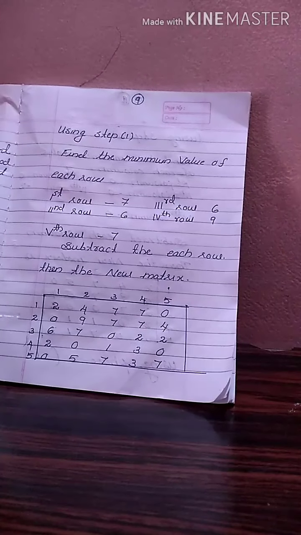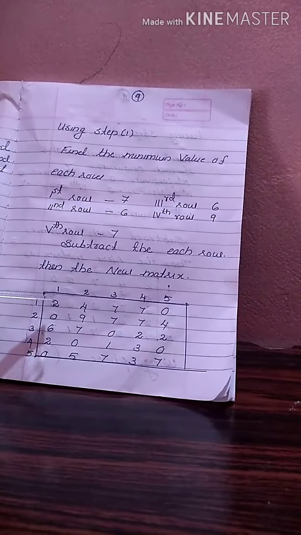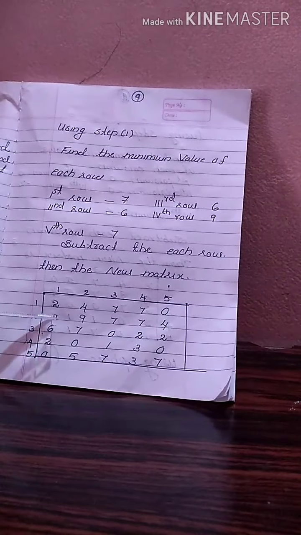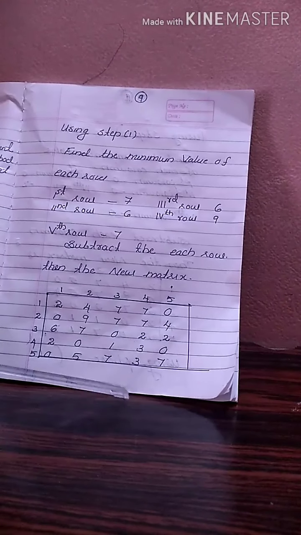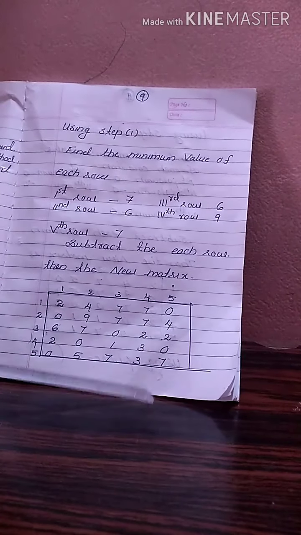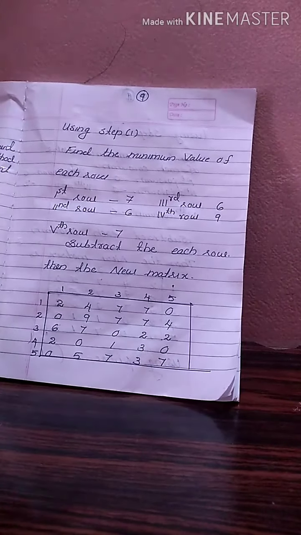You find the minimum value of each column. The first column, the minimum value is 0, the second column, the minimum value is 0, the third column, the minimum value is 0, the fourth column, the minimum value is 2 and the fifth column, the minimum value is 0. Subtract from the first column 0, the second column 0, the third column 0, the fourth column 2 and the fifth column 0. You have already done the new matrix.